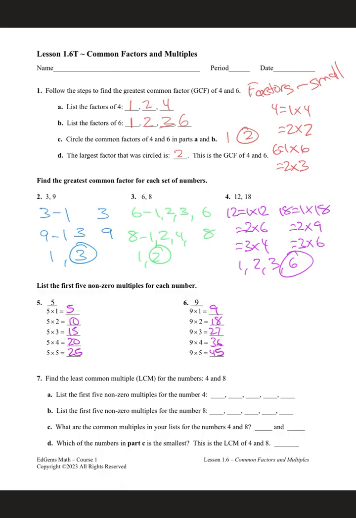Number 7. So it says find the least common multiple, or LCM, of 4 and 8. So for part A, list the first 5 non-zero multiples of 4. So count out by 4s. So 4, you always start with the number itself. So 4, 8, 12, 16, 20. Okay, and then the first 5 multiples of 8 are 8, 16, 24, 32, and 40.